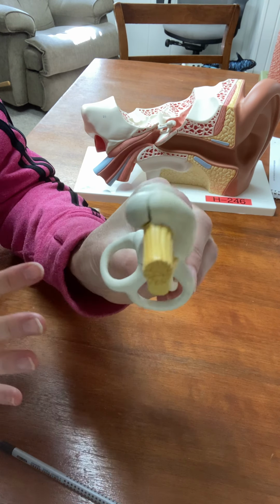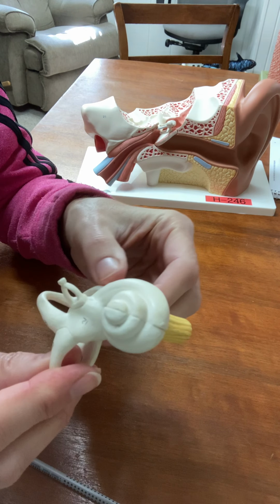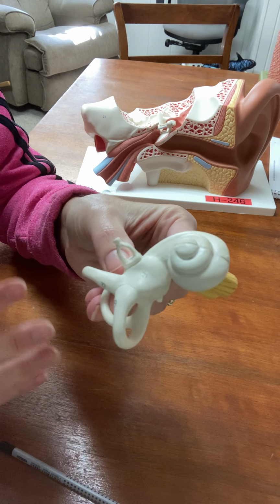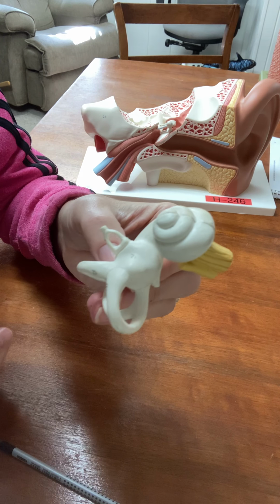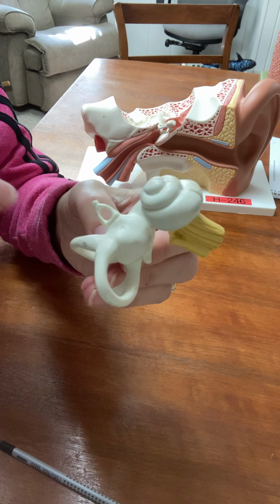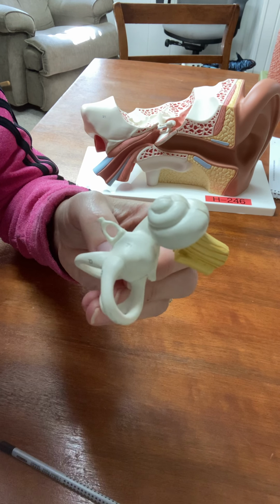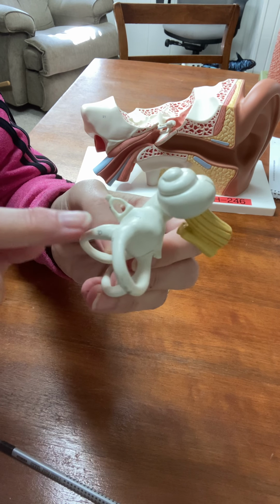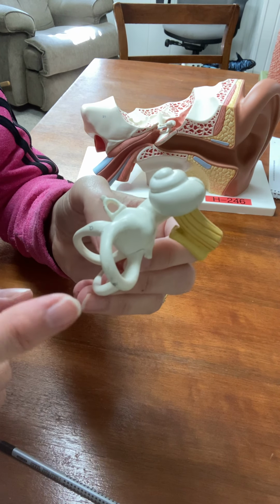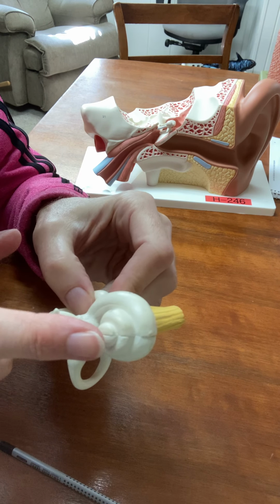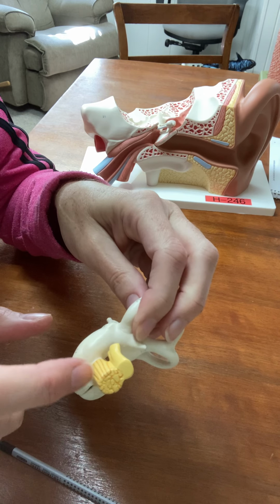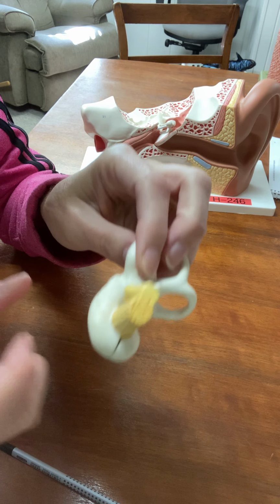You'll learn in the lecture part of the class about the different kinds of equilibrium. One is static, meaning equilibrium while you're not moving, like right now I'm sitting, and I don't fall out of my chair because of the vestibule. It keeps me upright. And then the equilibrium of motion, like riding in an elevator or driving a car, would be the semicircular canals.